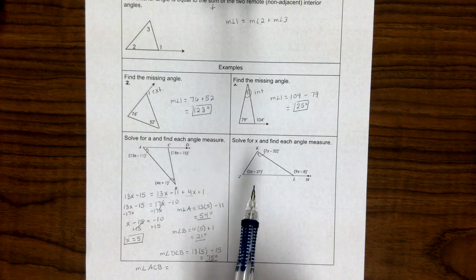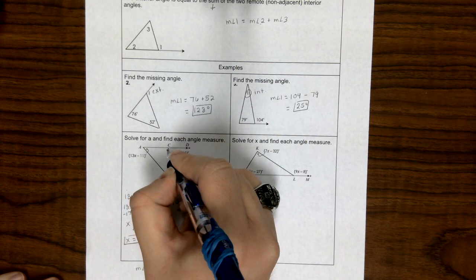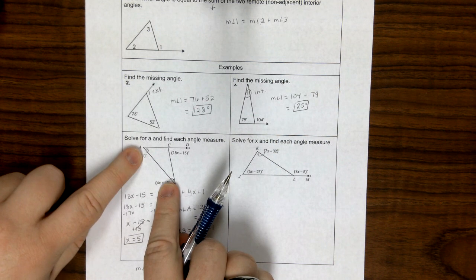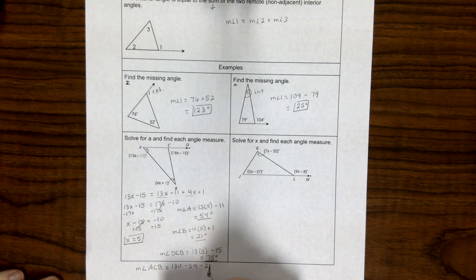So I could do what we learned on the front about the interior angles, is that this one plus these two are supposed to equal 180 degrees. And so I can do 180 subtract 54 subtract 21, and that's going to give me 105 degrees.